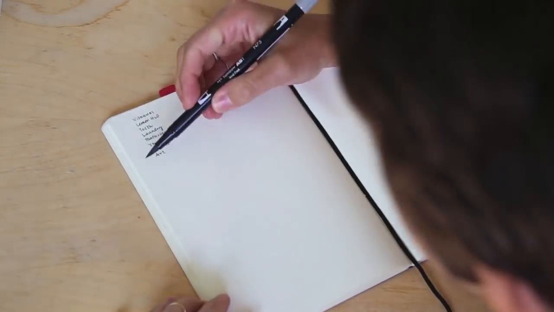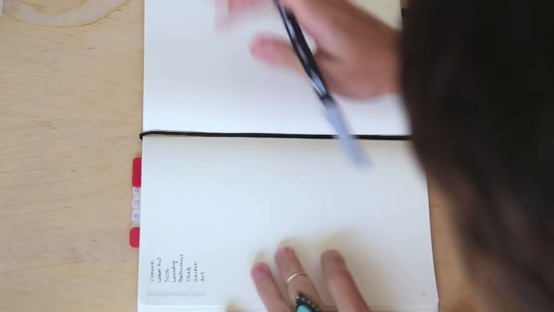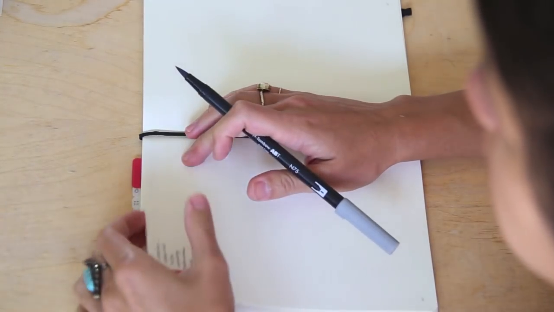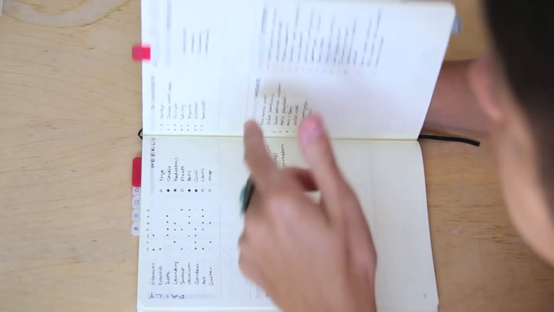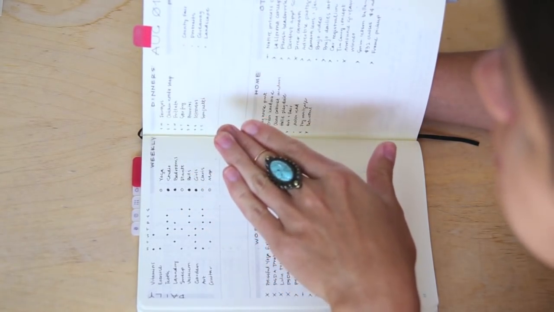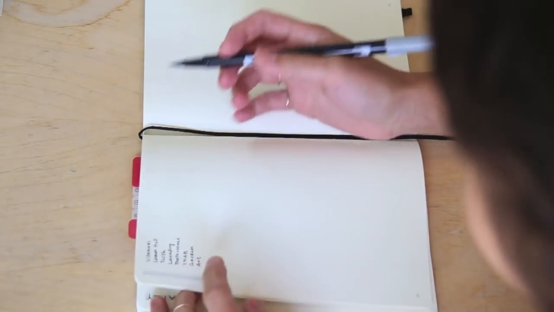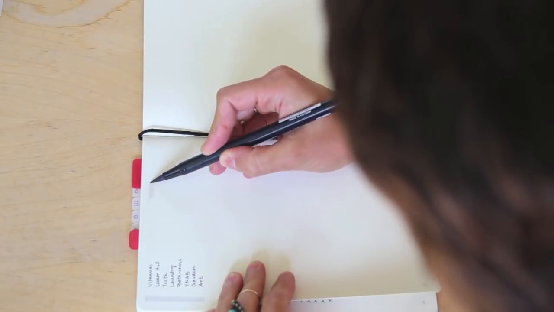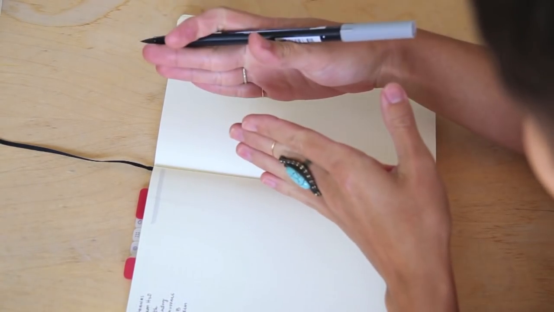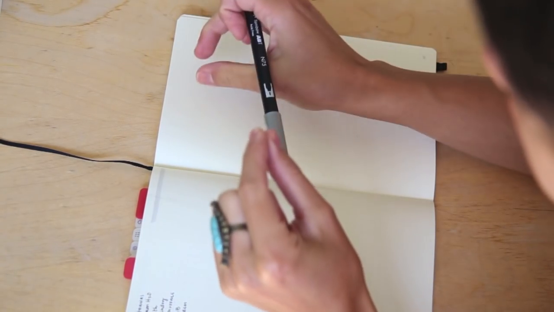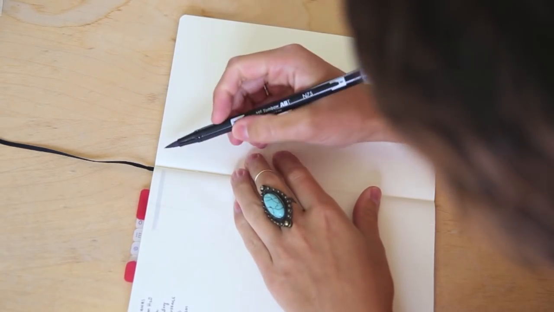So now that that's done, I come in with my gray marker and I do all the headings. This weekly task, recurring tasks, they get 10 squares across. And then each column to do half the page is 12 with a 2 square margin in between.